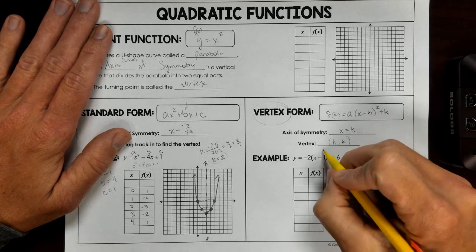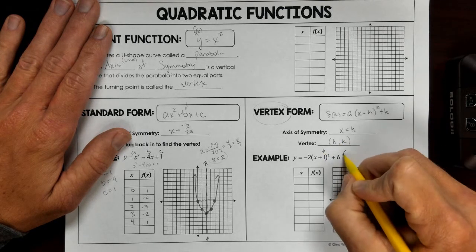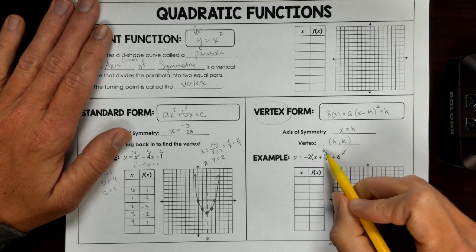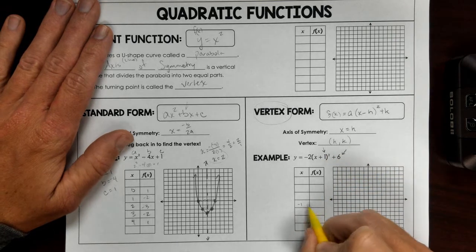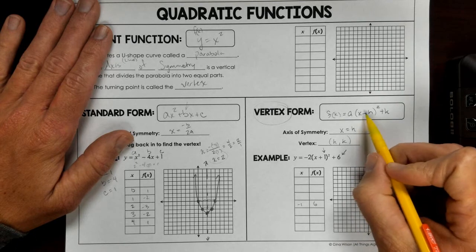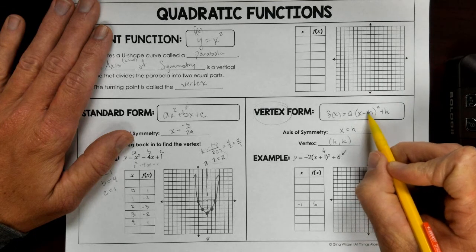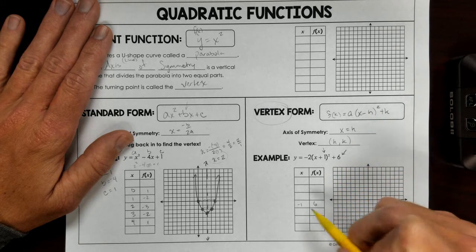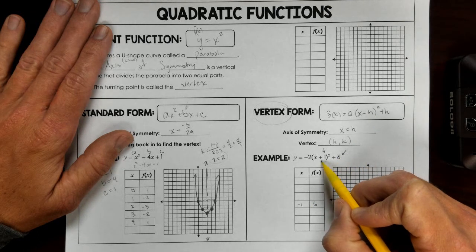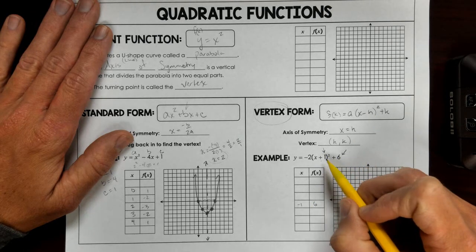So I know right now I have a vertex at negative 1, positive 6. Now, why is it negative 1? Because look in my formula, my formula already has a minus sign. So I plugged in a negative 1 to get that positive sign right there, because a negative makes a plus.